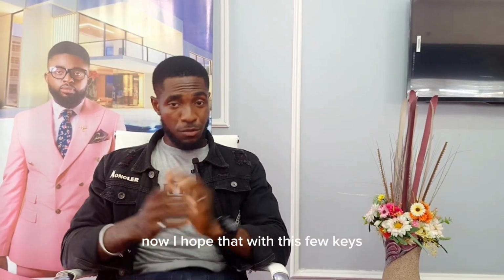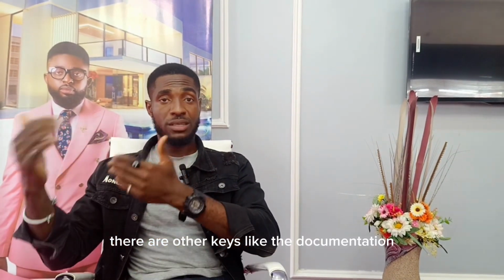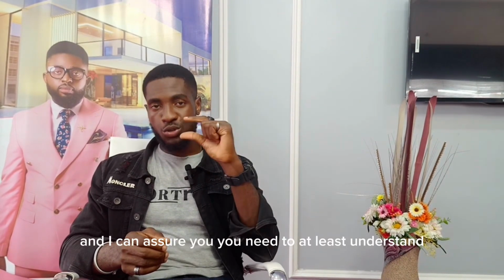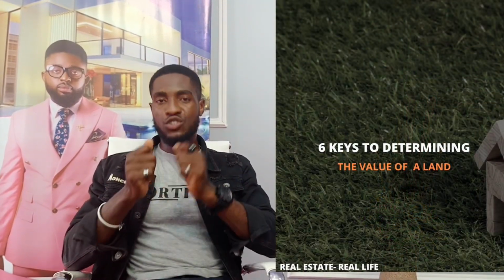Now, I hope that with these few keys, you'll understand that when it comes to purchasing any particular property, in determining the value, these little things, you need to look into them. There are other keys like the documentation, the kind of documents it has, and all of that. There are a lot of them out there. But if you want to know the value of your land, focus on these things, and I can assure you, you'll at least understand a little bit about valuing a particular property before you either invest in it or before you market it.